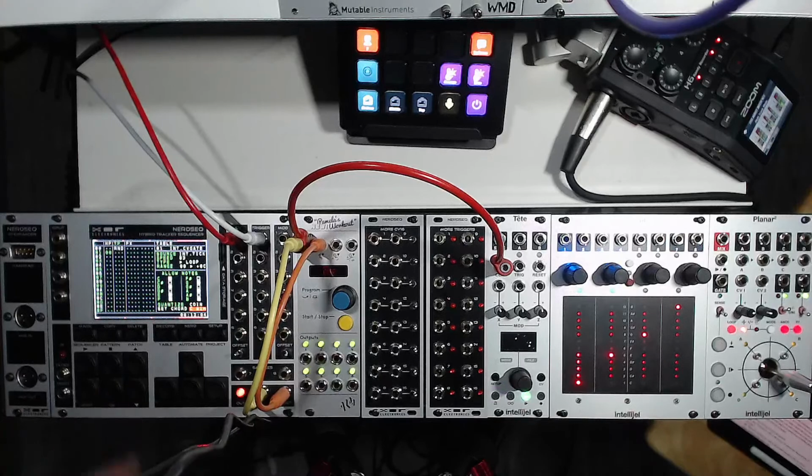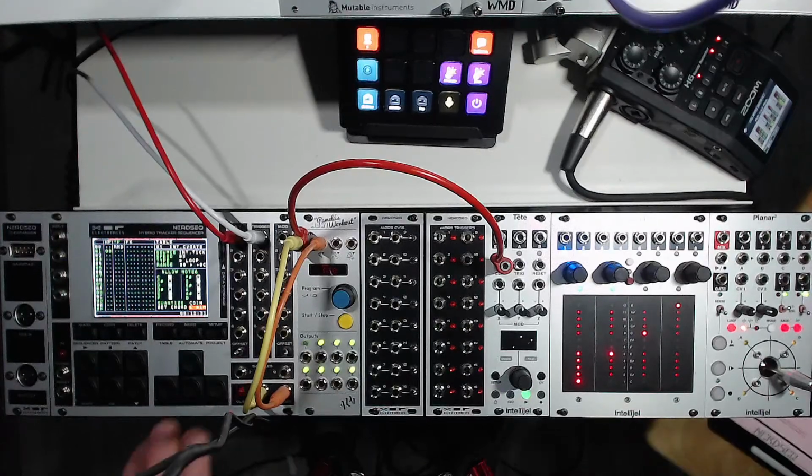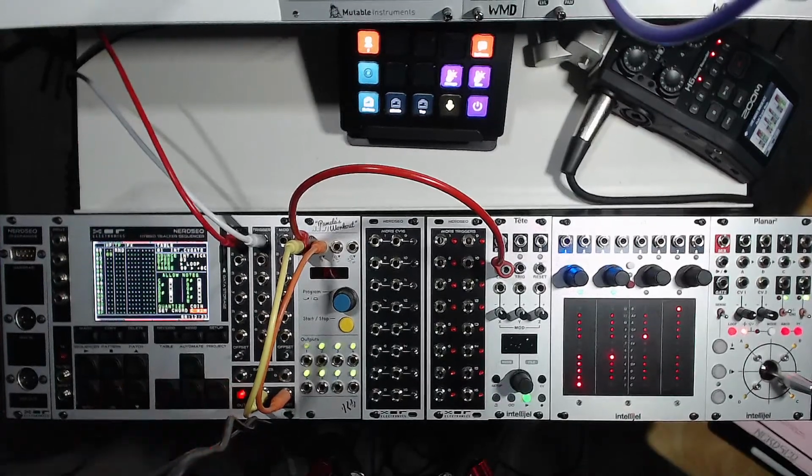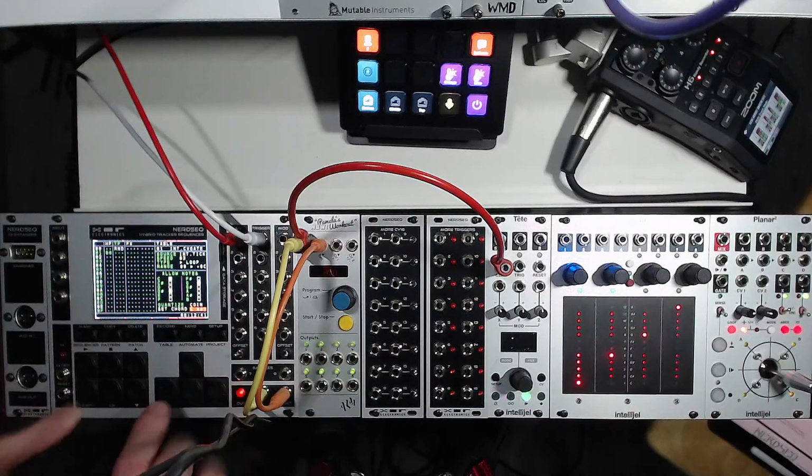I'm not sure that this does what I think it does in terms of the set chord thing here. See what set chord does. Set the allowed notes directly to the chosen chord. Oh, you have to press the OK button. I see. Okay, so this should be C minor now. Handy. Okay.